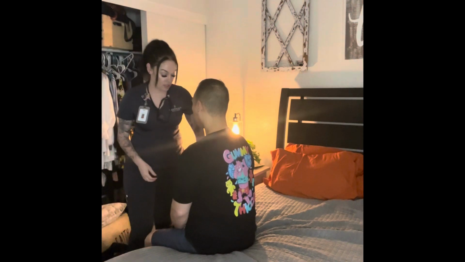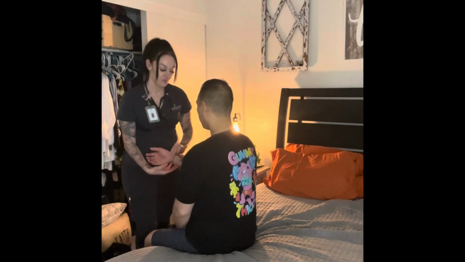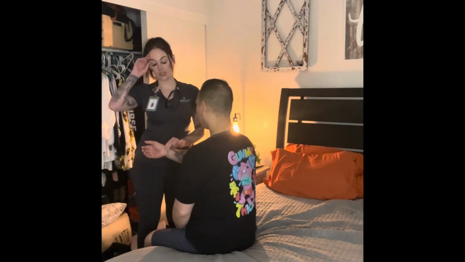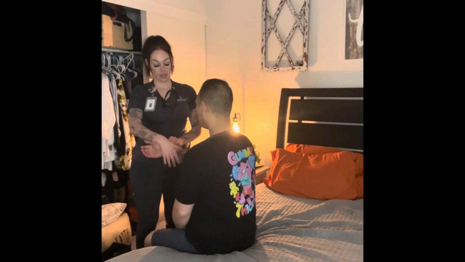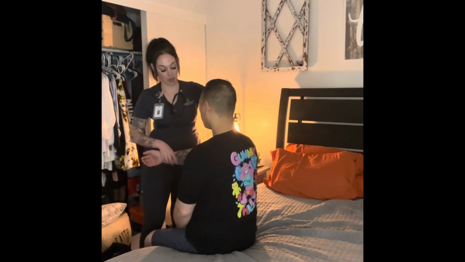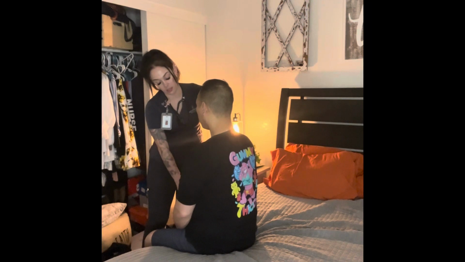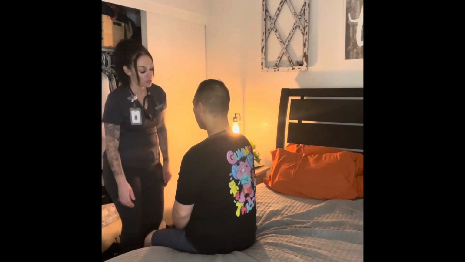I will now be assessing the radial pulse. And I would be assessing this pulse for 1 minute. Okay, patient has a strong radial pulse. I will now have you relax your arm and I will be assessing the brachial pulse. Okay, patient has strong brachial pulse.